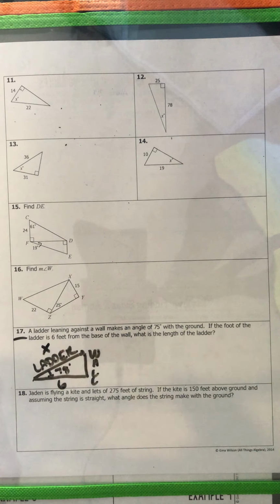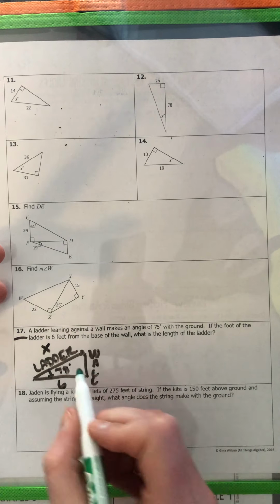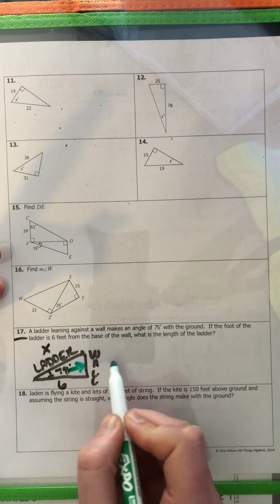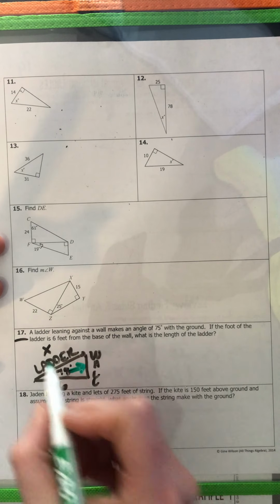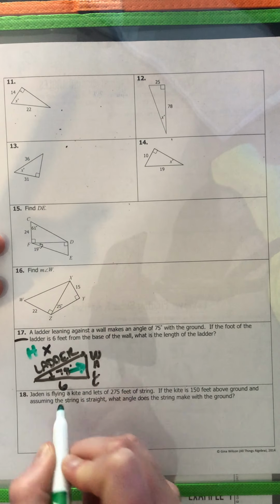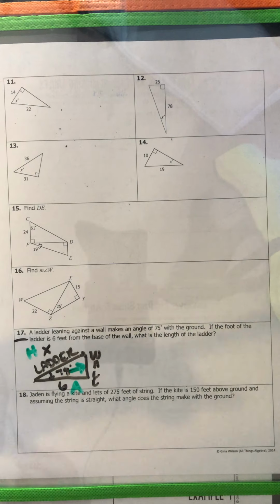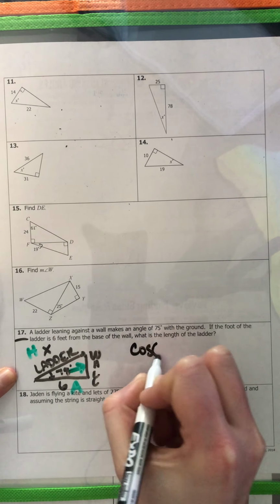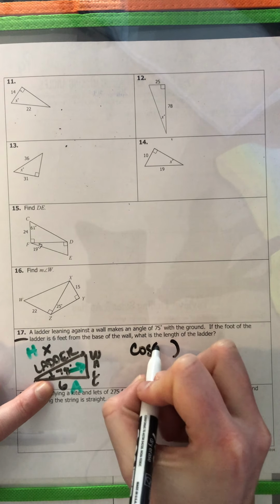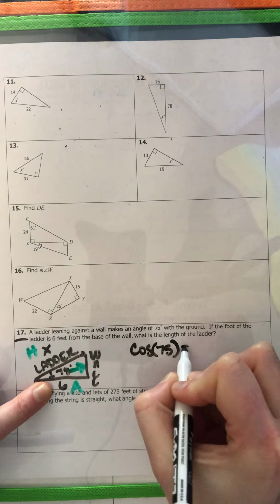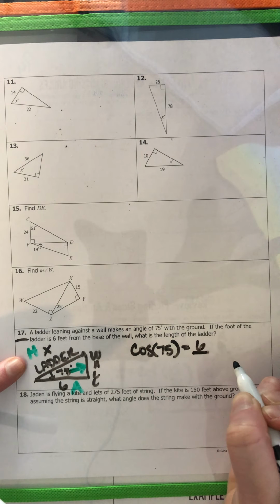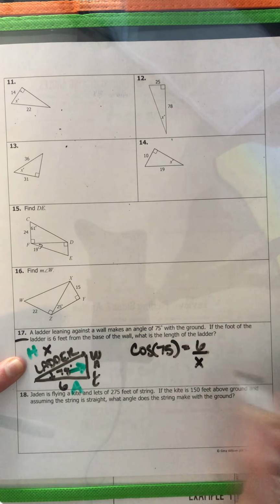I'll use a different color, so I'm going to label my sides. I see opposite my 75 degrees, there's nothing here, so opposite's not being used. I'm given hypotenuse, and apparently I'm also using adjacent. So to find the ladder's length, AH is cosine. Am I given the angle? Yes. Cosine of 75 equals adjacent, 6, over hypotenuse, x.